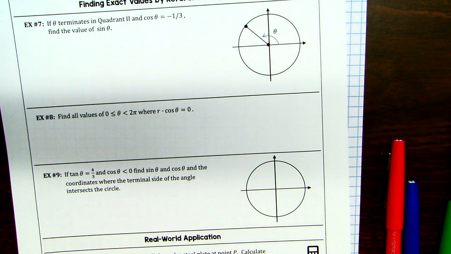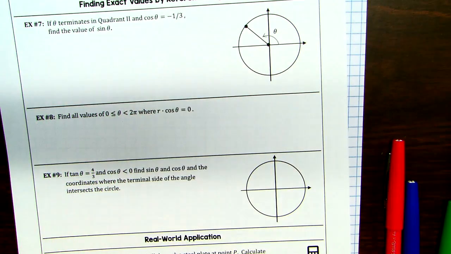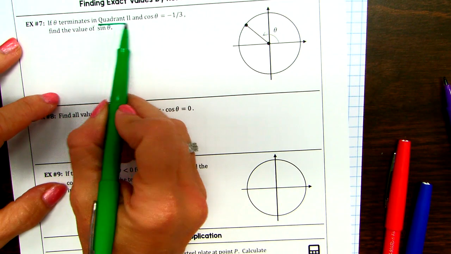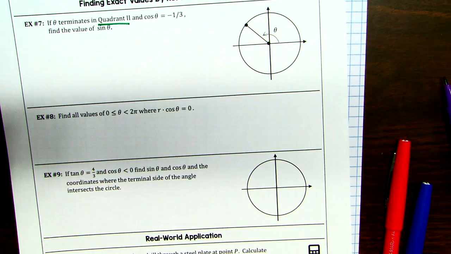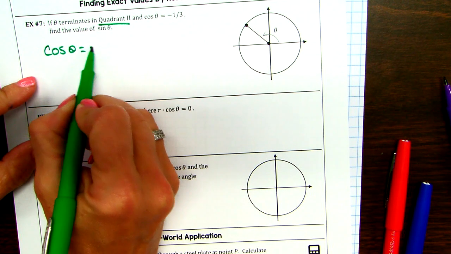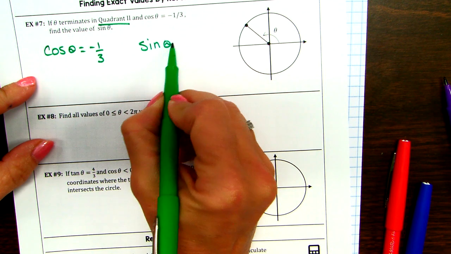Okay, so yesterday and today, it's all about these right triangles. Figuring out what quadrant they're in, unless they're told, right? What did you give me? What do you want from me? Okay, from the question. So if theta terminates in quadrant 2, thank you for telling me where it is. I don't have to play little games to figure it out. And cosine is negative 1 over 3. Find the value of sine theta.